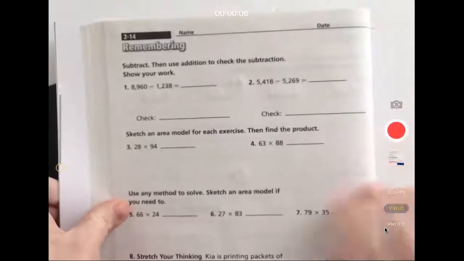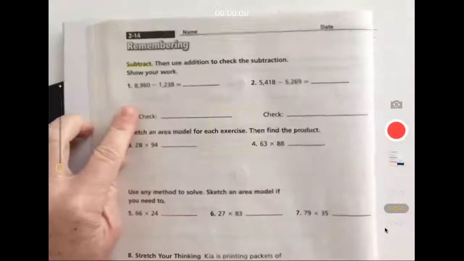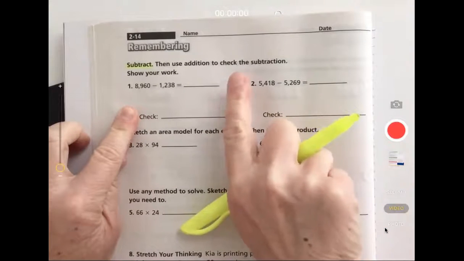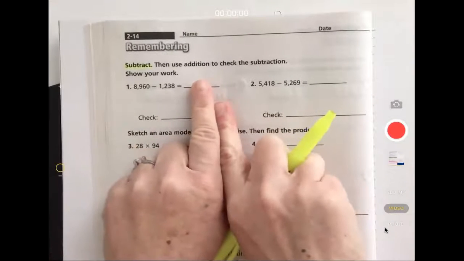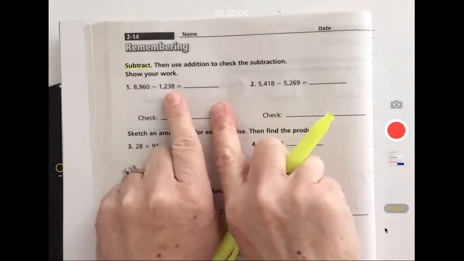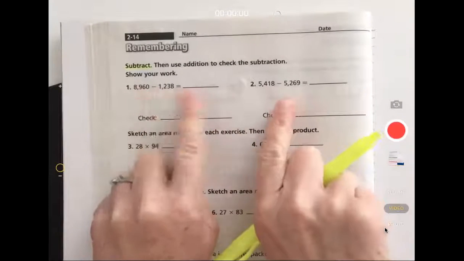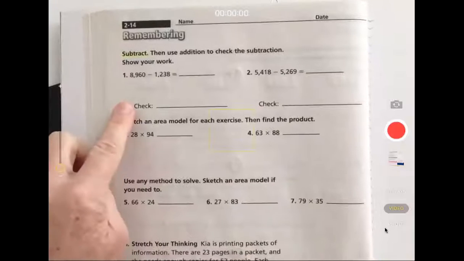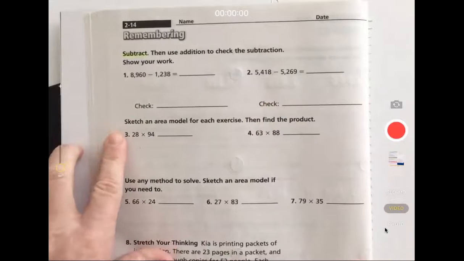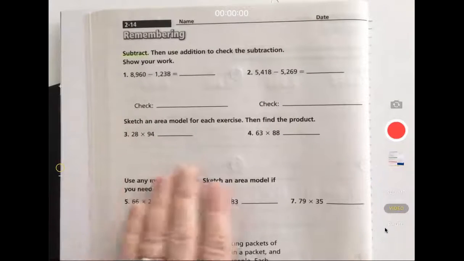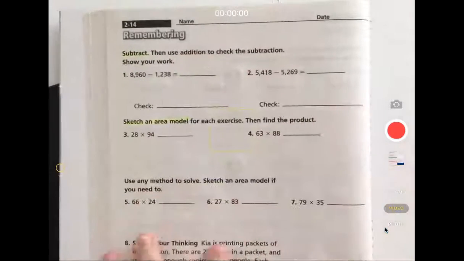And that's straightforward. Okay, you have a little bit of subtraction, right? You're going to use addition to check. So remember, that's the inverse. So once you get the answer, then you can take the answer plus one of your numbers, and you should be able to add them to find the total. You're doing the opposite, okay? So here's where you can put your addition problem in the check. Numbers 3 and 4, it does ask you to sketch an area model. So we want to make sure that you still know how to do that. So sketch an area model, can be any kind you like.